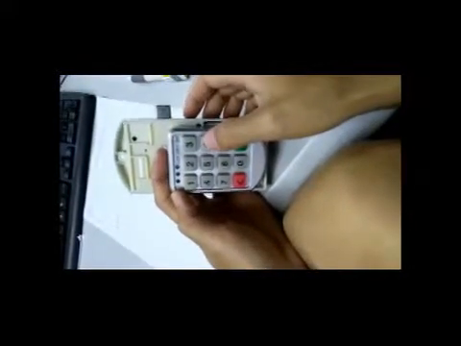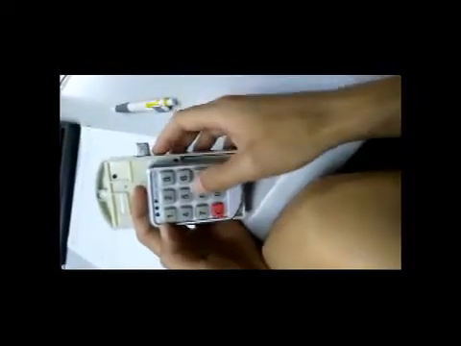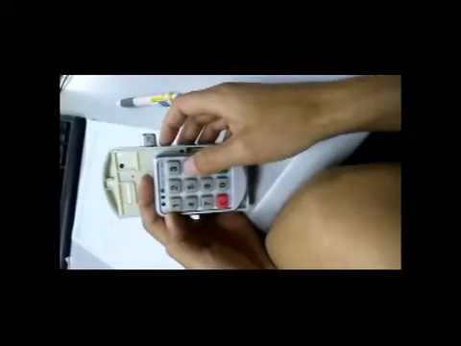Now we entered wrong. We can't. If you entered wrong, push the cancel button, and then re-enter. You enter 46, you should see the locker opens.